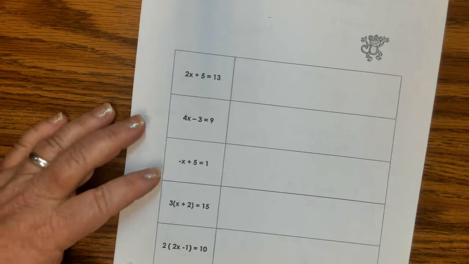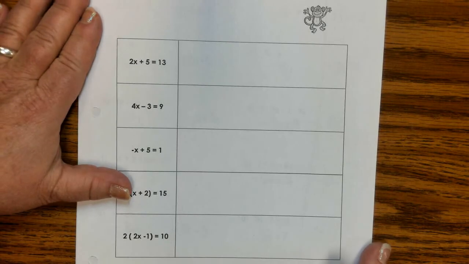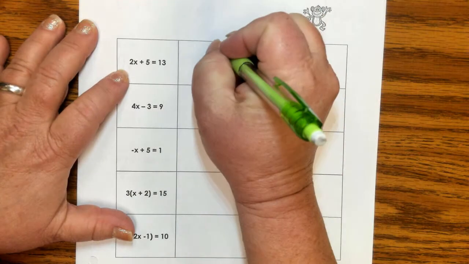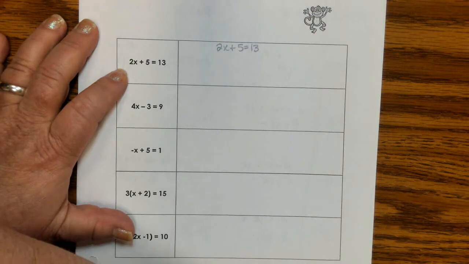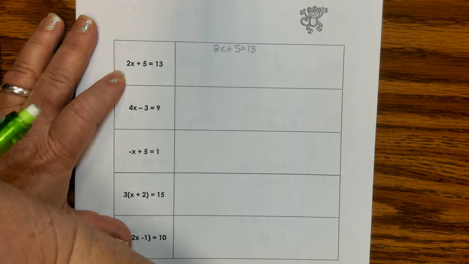Alright, notes. 2x plus 5 equals 13. Solving two-step equations. So, what you got here is 2x plus 5 is equal to 13. So, what do I need to do first step?